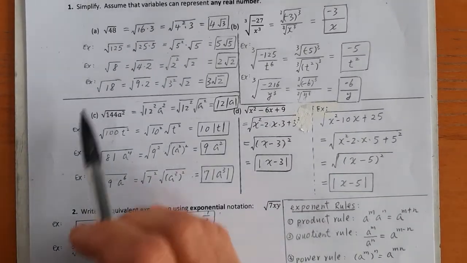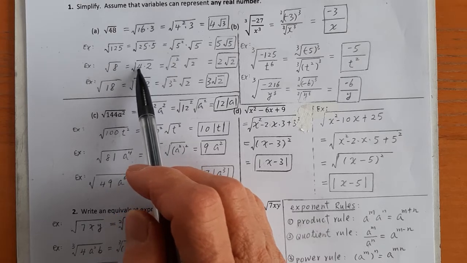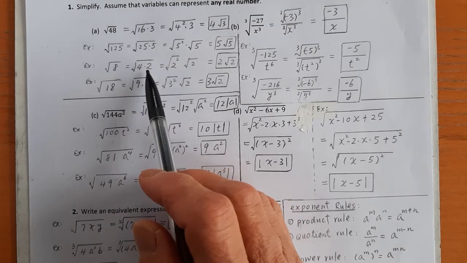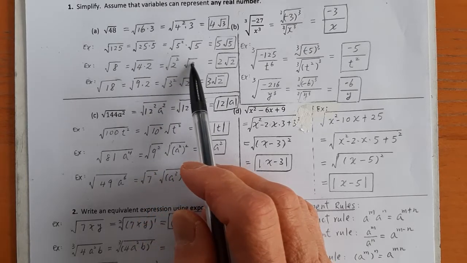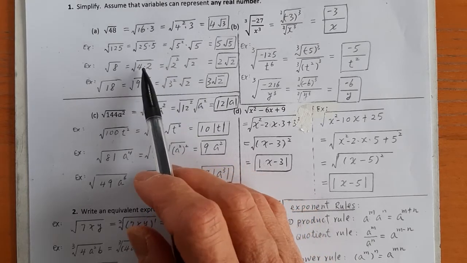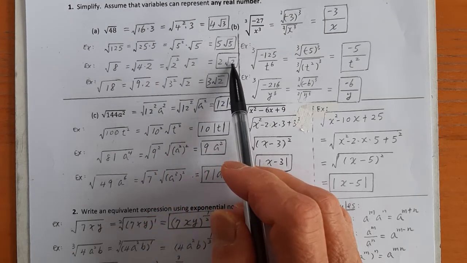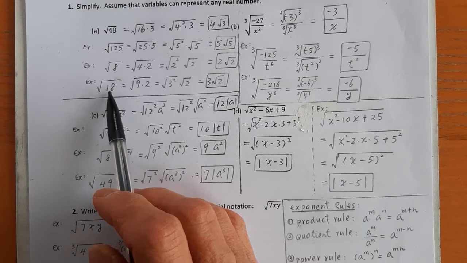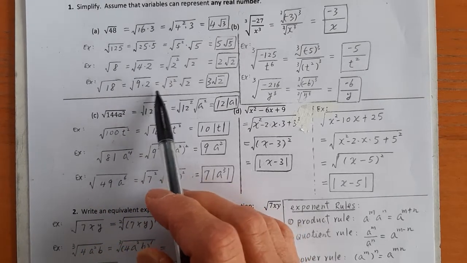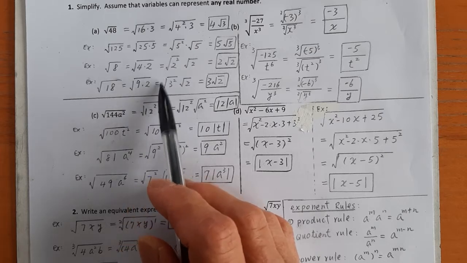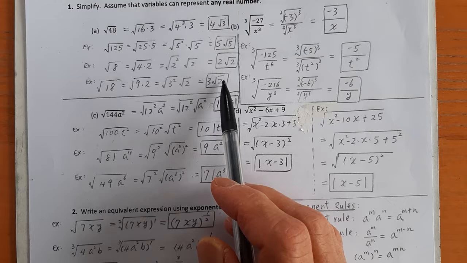Like 8, take the square root. 8 becomes 4 times 2. 4 is 2 squared. So 2 squared, take the square root, using the product rule of radicals. You separate. 2 and the square root cancel each other, get 2 square root of 2. And 18. 18 is 9 times 2. 9 is 3 squared. Then 3 squared, take the square root is 3, and 2 with the radical, 3 square root of 2.